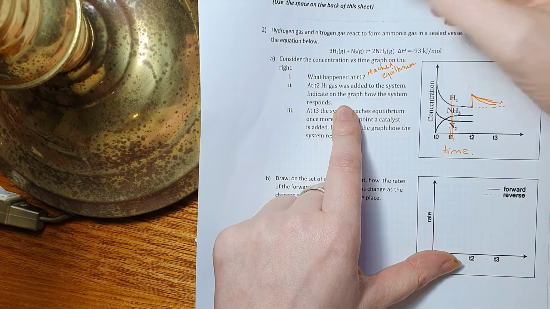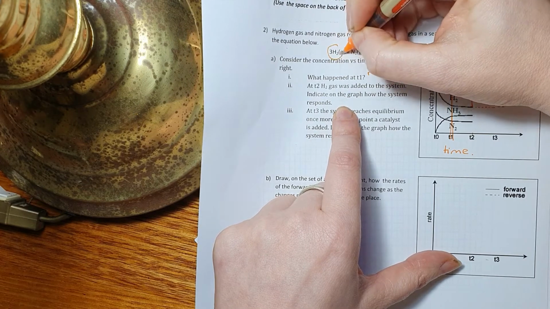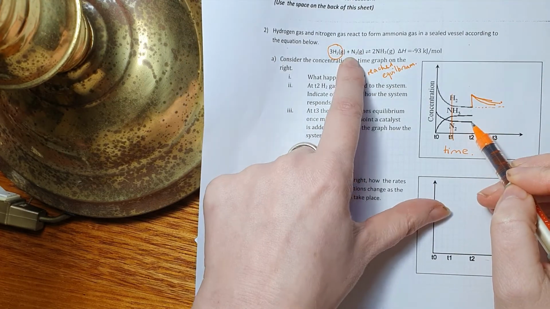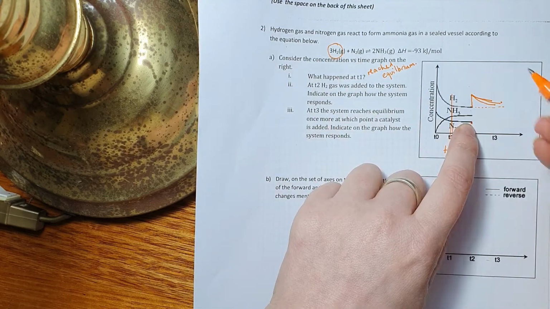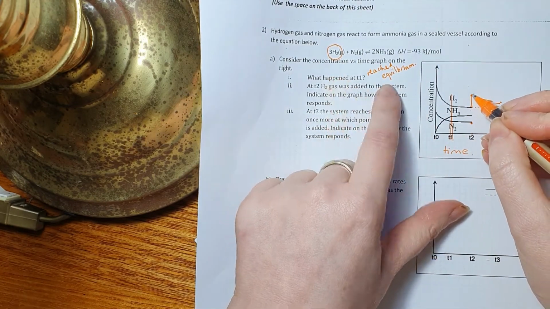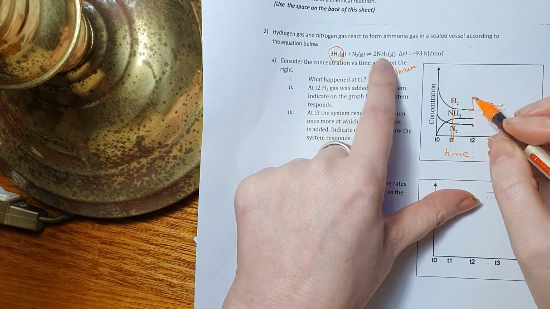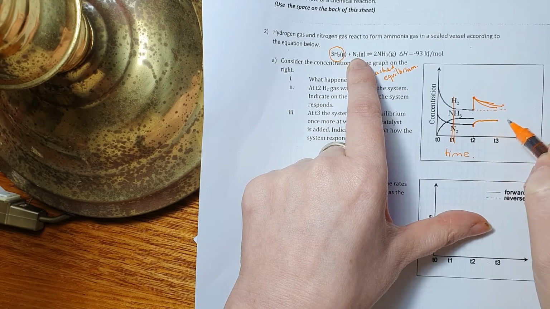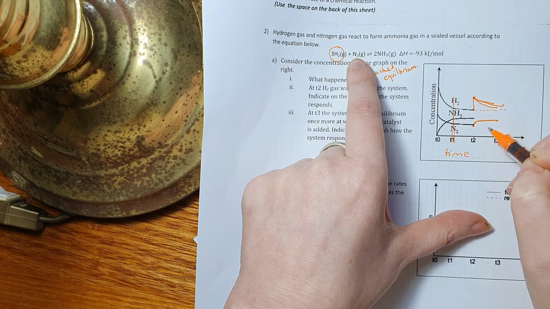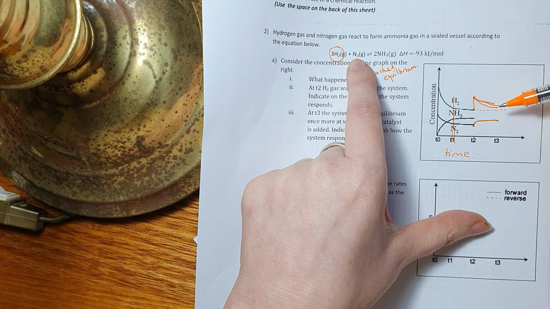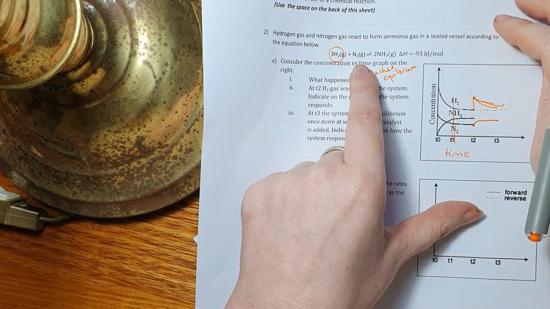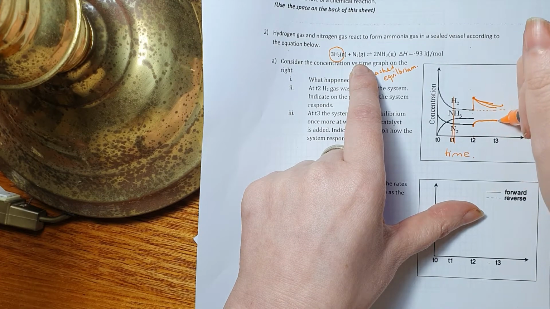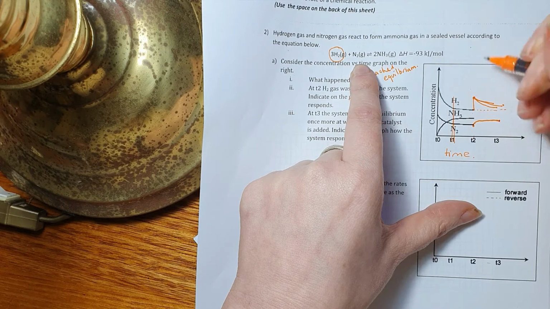What's going to happen to our nitrogen is probably the easiest to go from there. We've got more hydrogen, so the nitrogen is more likely to react with it. It goes up, and then we've got a new higher position of equilibrium. Yep, that makes sense.